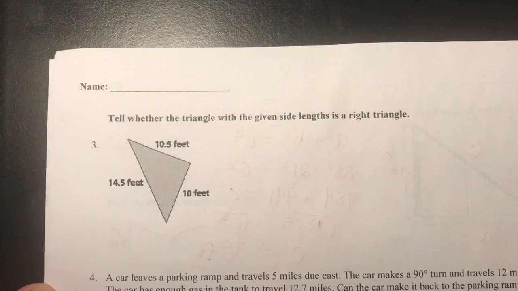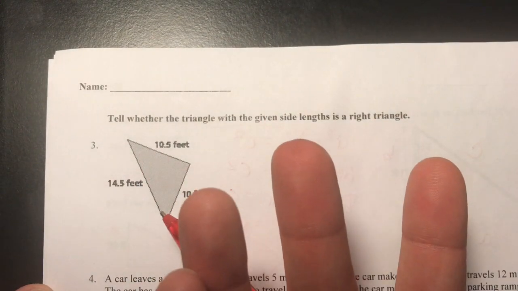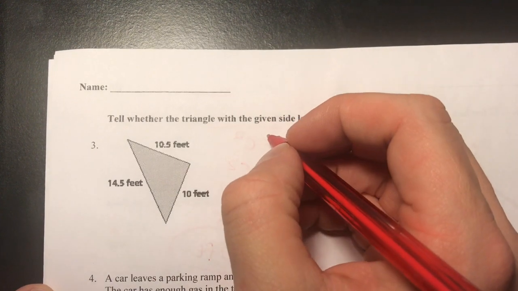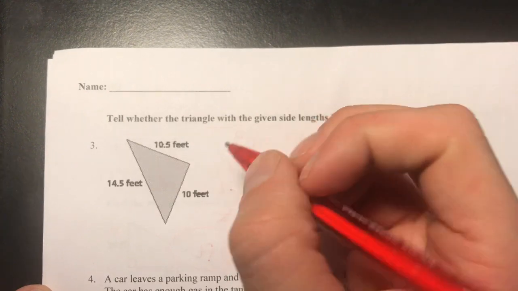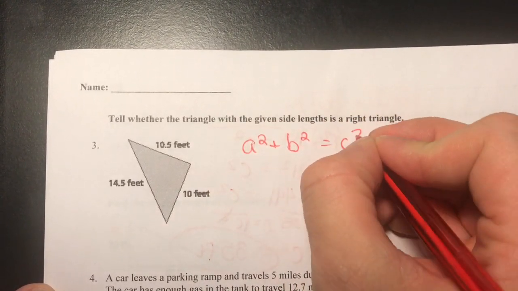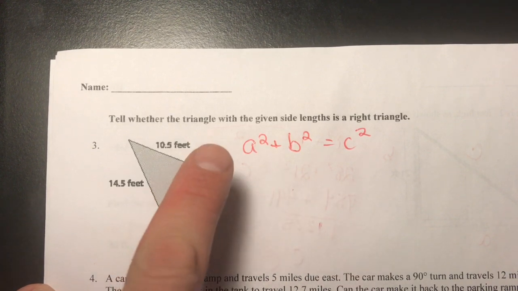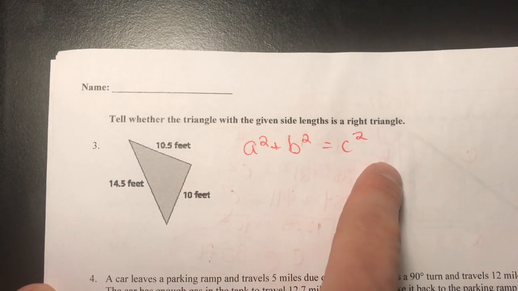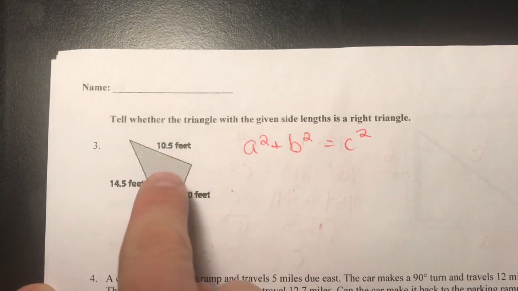Tell whether the triangle with the given side lengths is a right triangle. You know, I can't just look at it and determine. I wonder if there's a formula of some kind that would help me out with right triangles. There is. A squared plus B squared equals C squared, the Pythagorean Theorem. That tells me everything I need to know about right triangles. Usually what I do is I use this to find the missing side of a right triangle. But if I'm given all 3 sides, I can use it to find out if something is a right triangle or not.